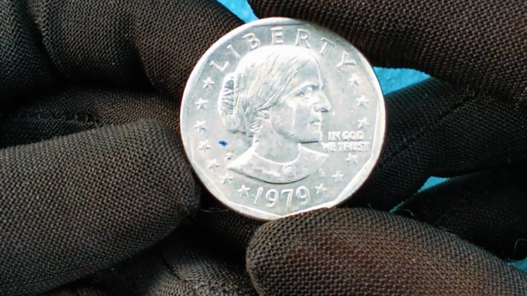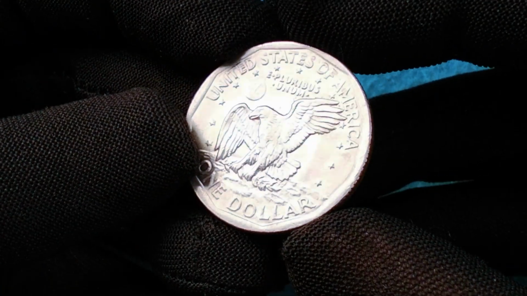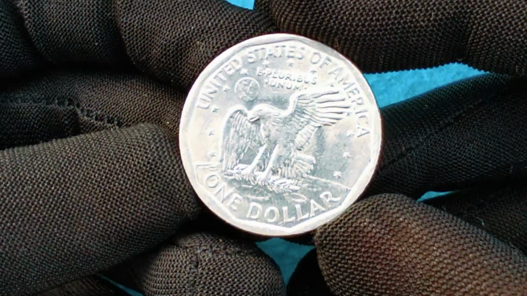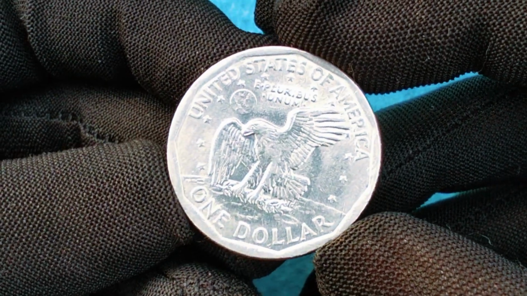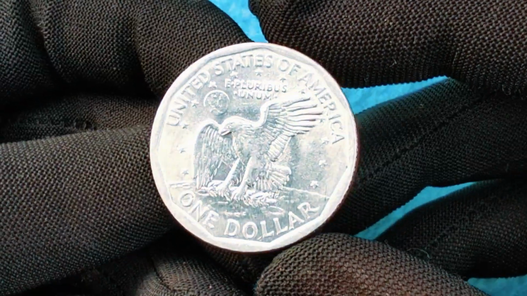The reverse design was taken from the Eisenhower dollar, featuring an adaptation of the Apollo 11 mission insignia, which shows an eagle landing on the moon holding an olive branch, symbolizing peace. This design was chosen to continue honoring America's achievements in space exploration, just as the Eisenhower dollar had done.